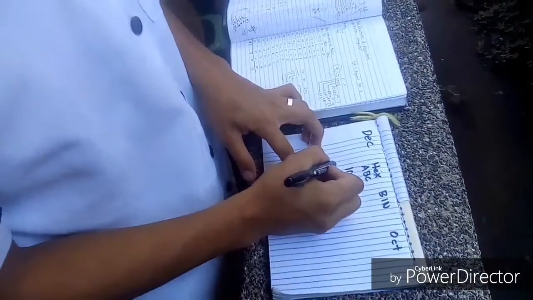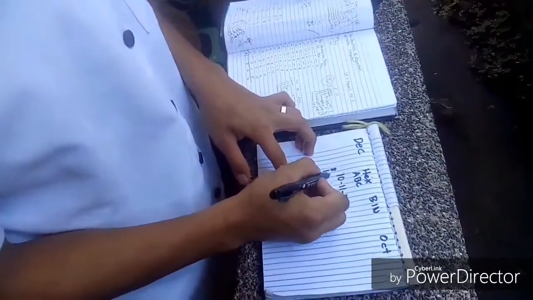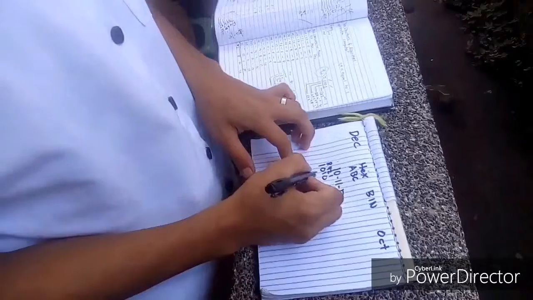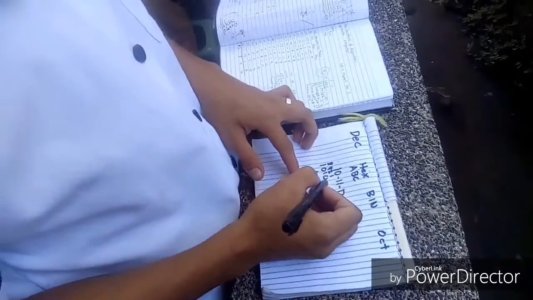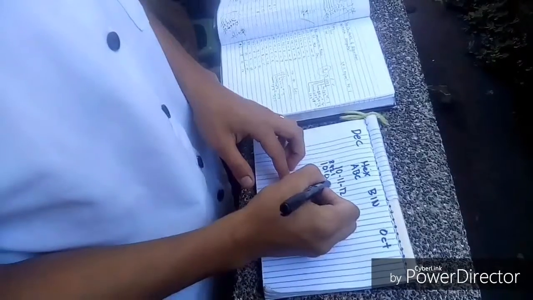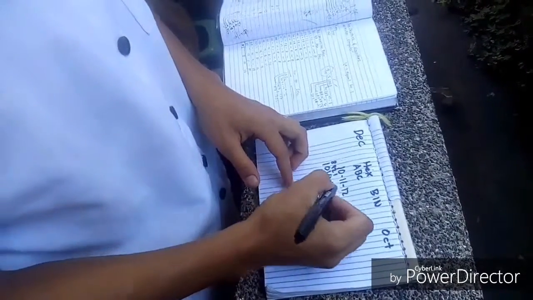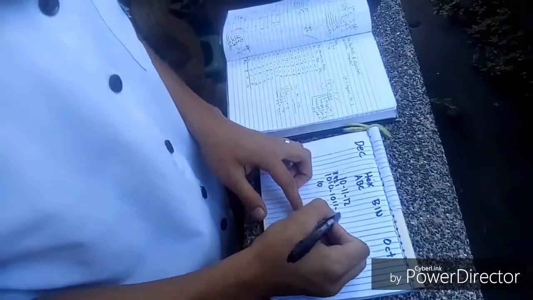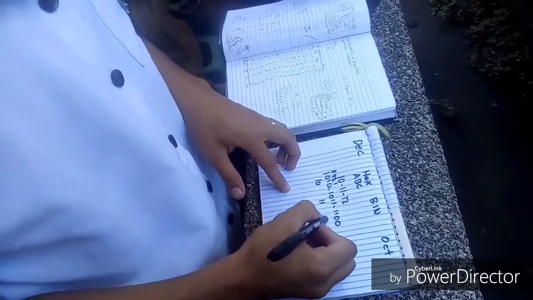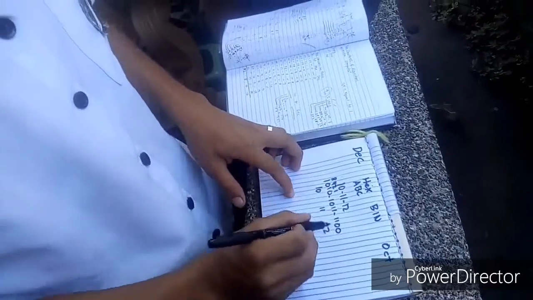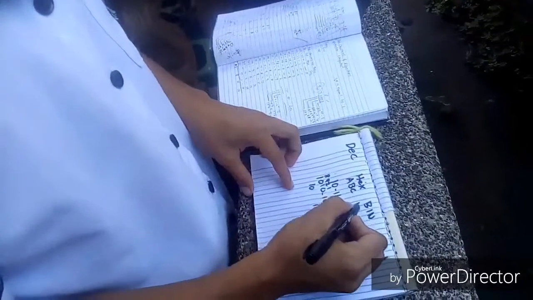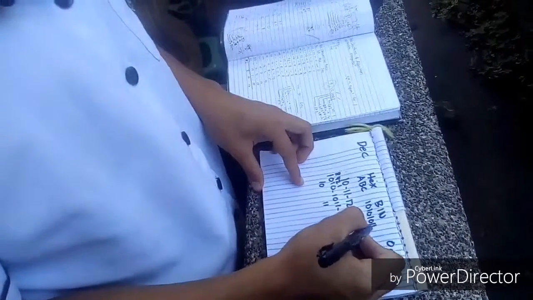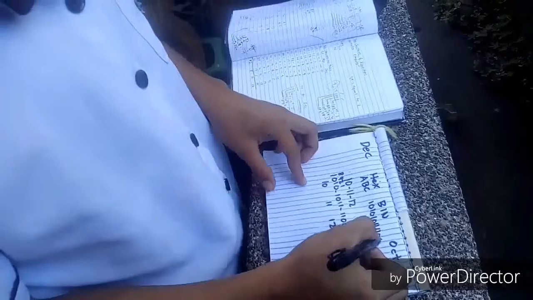It is 10 because 8, 4, 2, 1: 8 plus 2 equals 10. And this is 11, same process: 8, 0, 1, 1. And 12 is 1, 1, 0, 0. This is 11. This is 12. And this is now the binary: 1, 0, 1, 0, 1, 0, 1, 1, 1, 1, 0, 0.